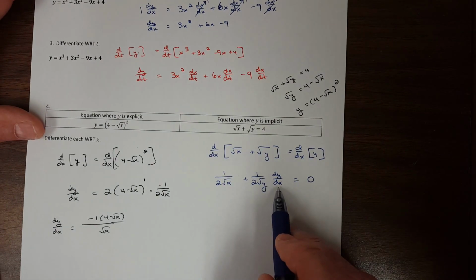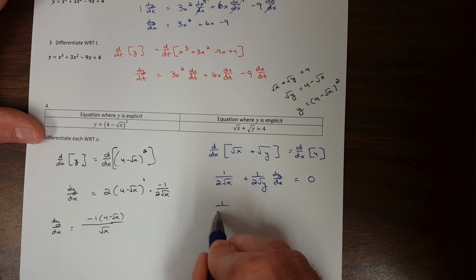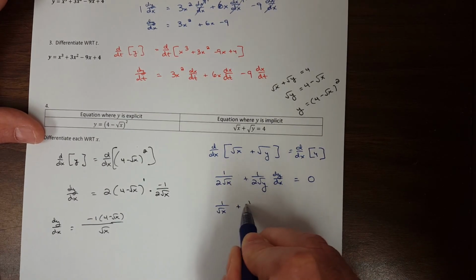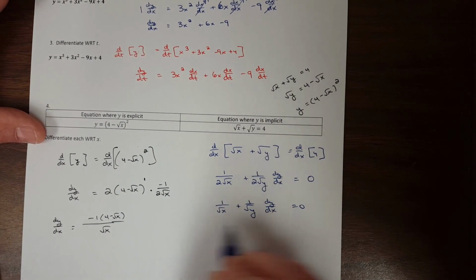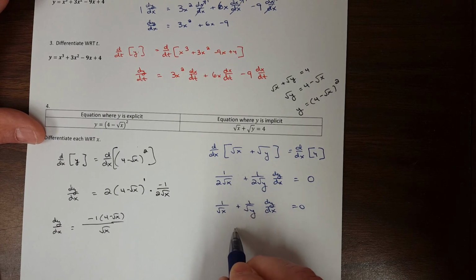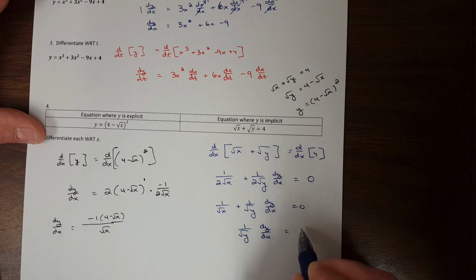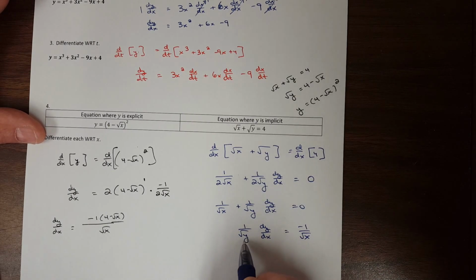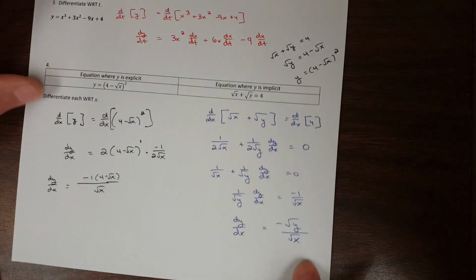All right, let's solve this for dy dx. I think I'm going to start by multiplying both sides by 2, just to make it easier to work with algebraically. I'm going to subtract that term. Now since that's in the denominator, I'm going to multiply both sides by radical y. So here's what we're looking at. Multiply this side by radical y. And there's our answer here.